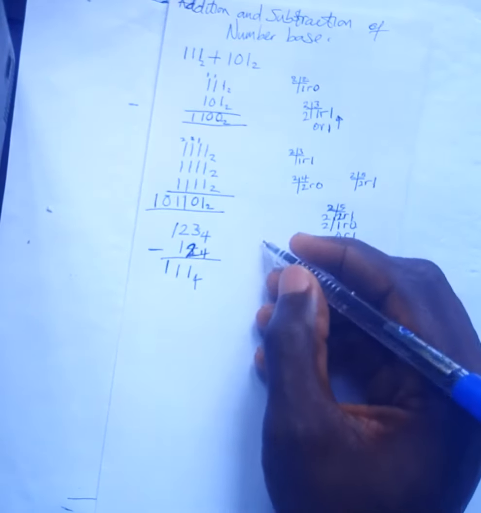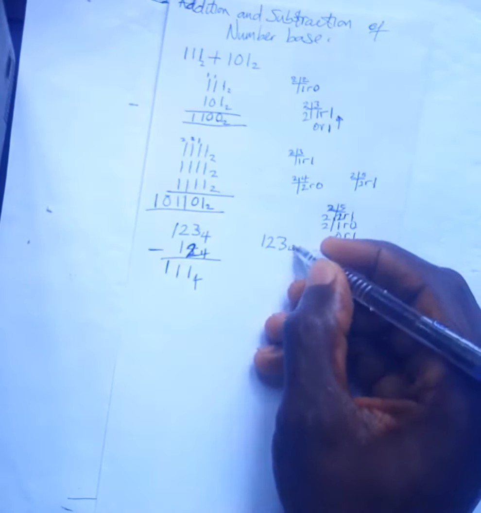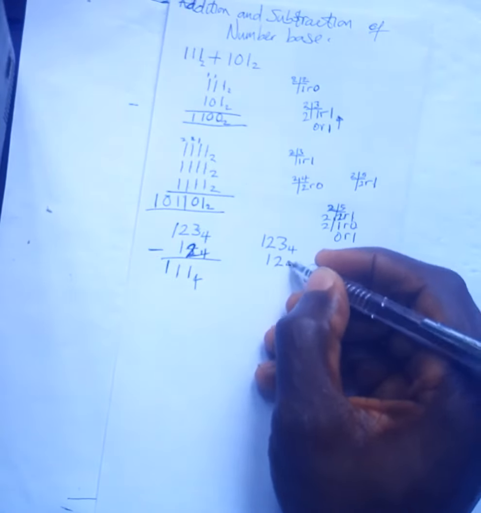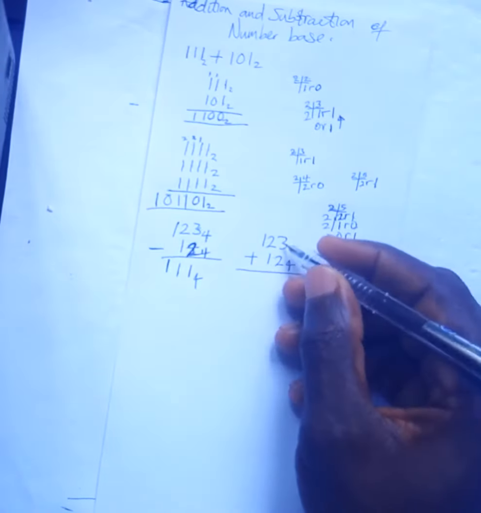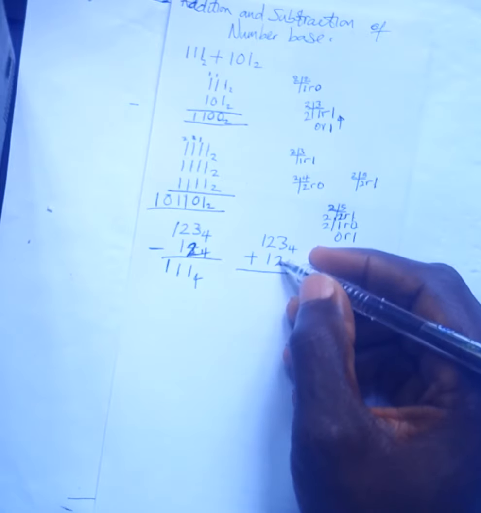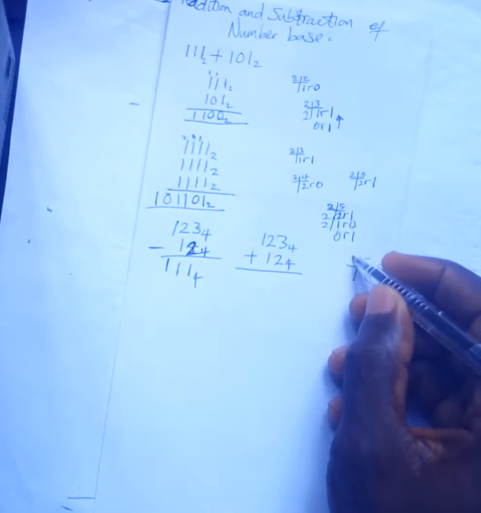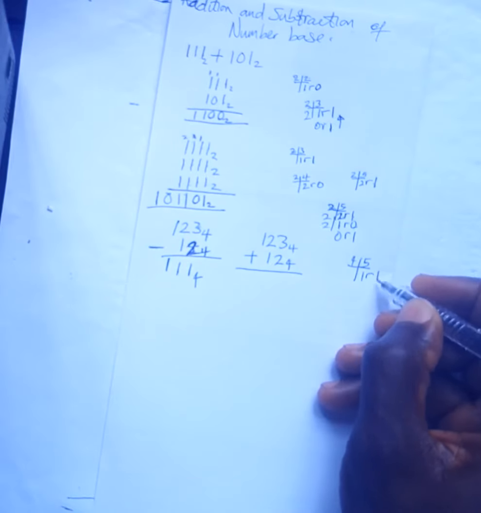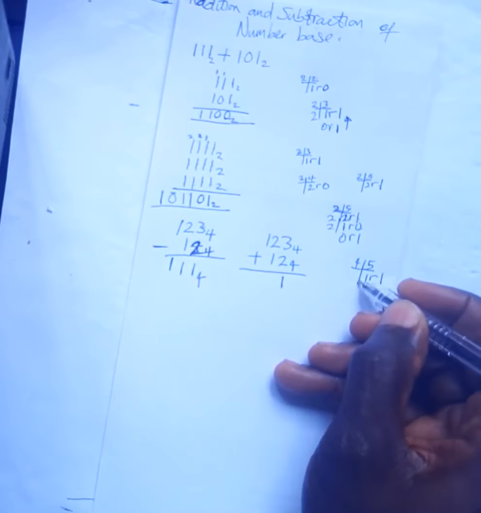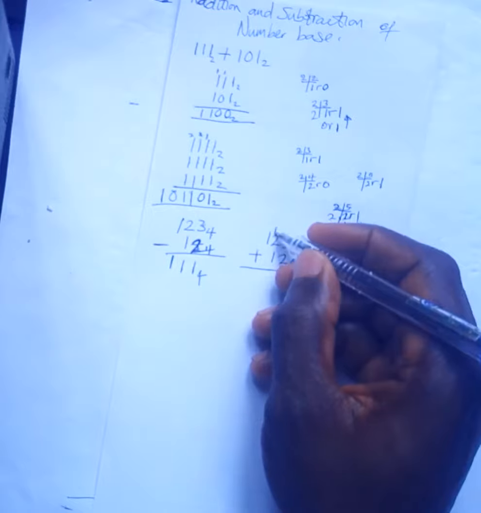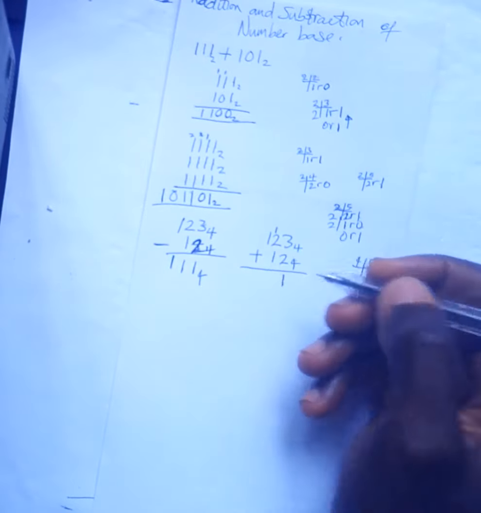So if it's addition, 123 base 4 plus 12 base 4. Addition: 3 plus 2, 5. You know it's more than 4. So you come here, you write your 5. 4 in 5, 1, remainder 1. You write this remainder here. You bring this 1 here. 1 plus 2 plus 1, that is 4.